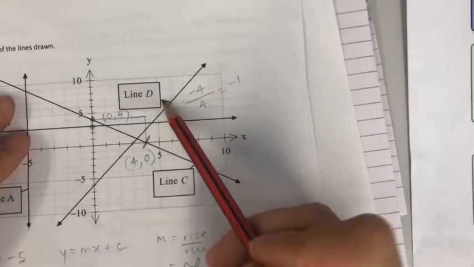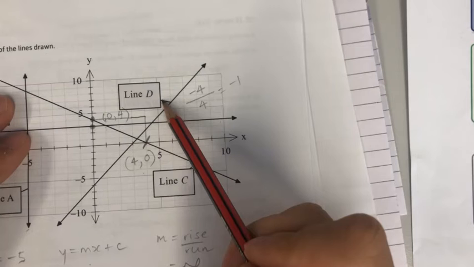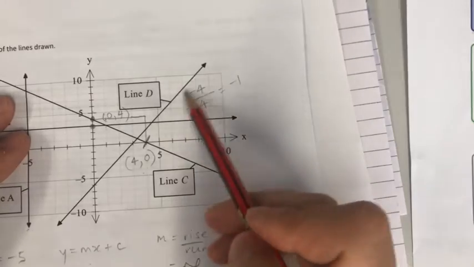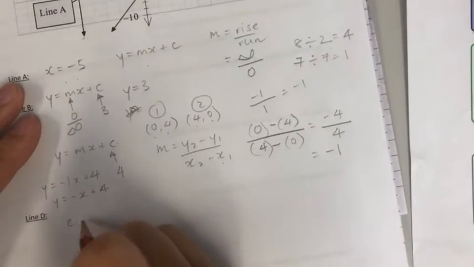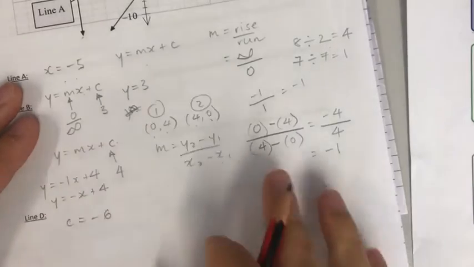Line D, okay, line D, let's look at the y-intercept. It cuts through where y is minus 6. So this information is minus 6.